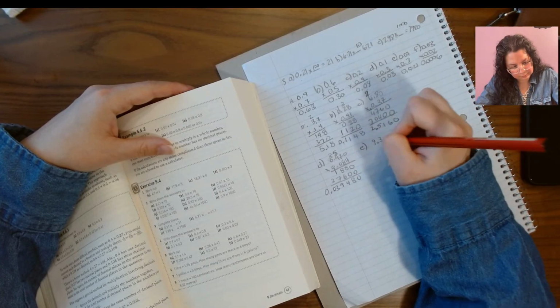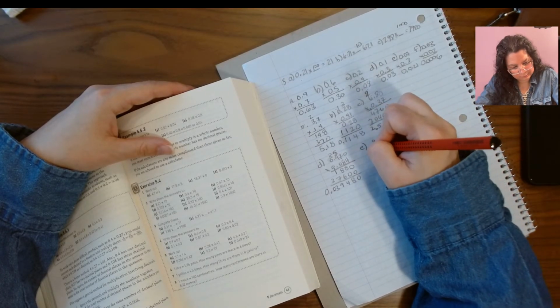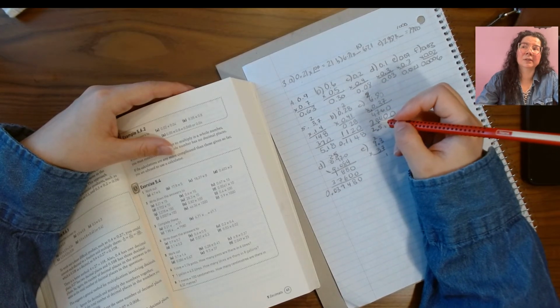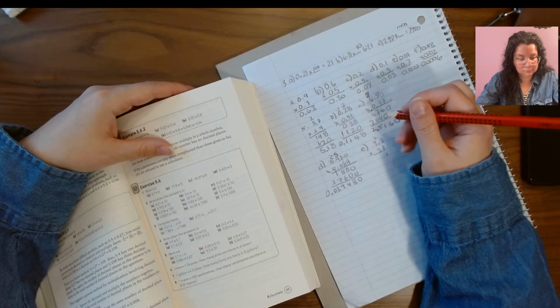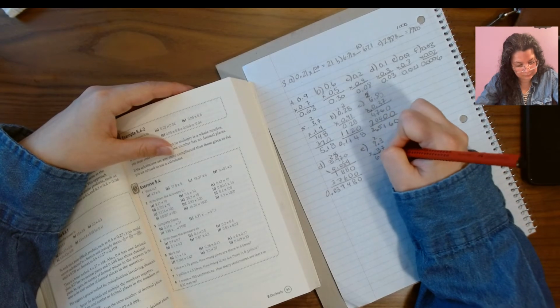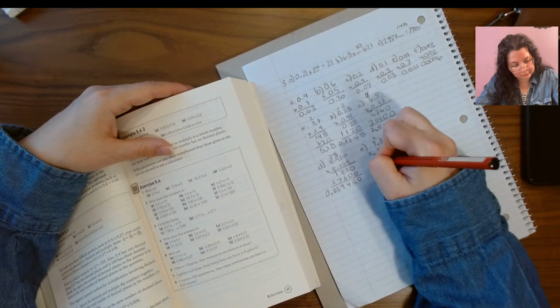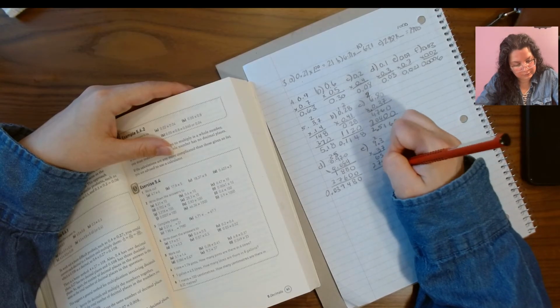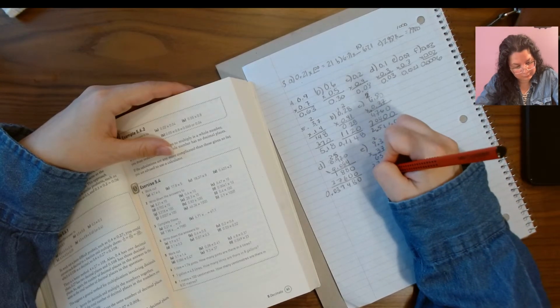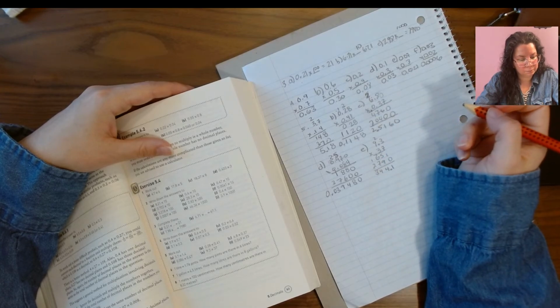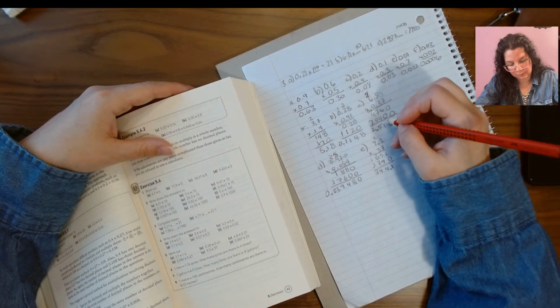E, 9.3 times 37. 9 times 7 is 63. 3 times 3 is 9. 3 times 7 is 21. That's 14, 14 again, and that's 3, and then there's 1 decimal place. So it's 344.1.